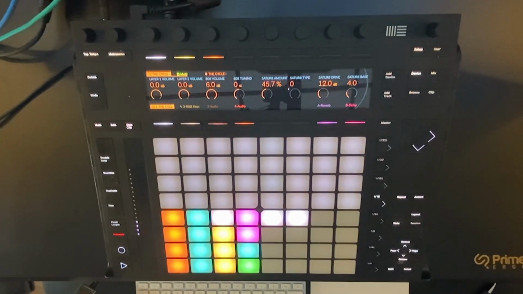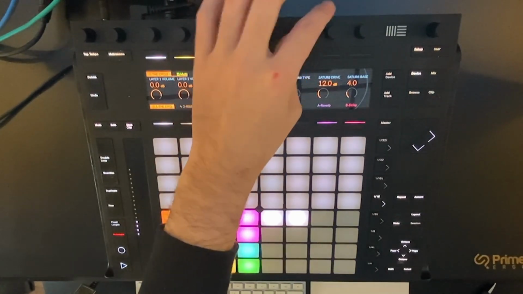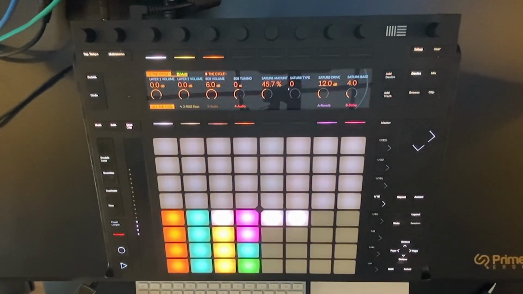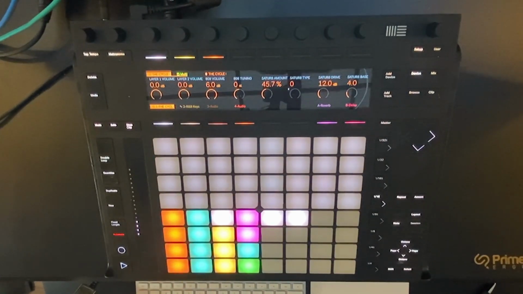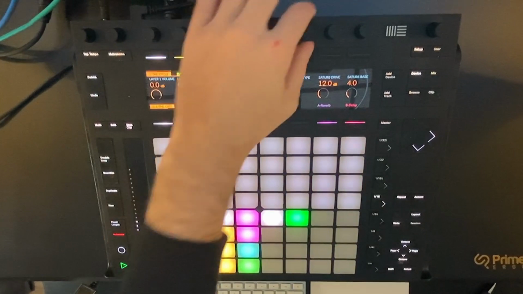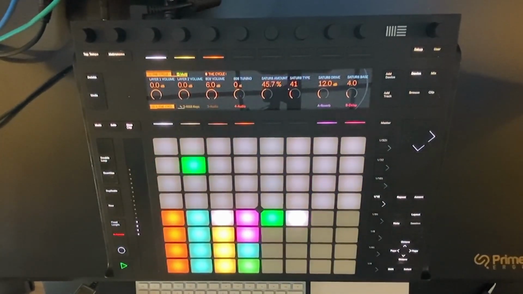And I'll show you another quick trick with automation. If you're playing around with an automated parameter while playback is occurring, you will override that automation. So for example, if I hit play and I move this parameter that's automated, it's just going to move to the setting I hit. So notice it's automated, but if I touch this, our automation is gone.